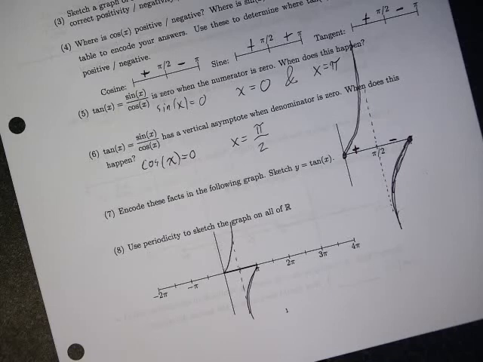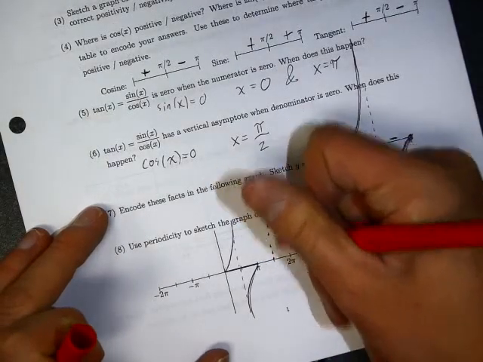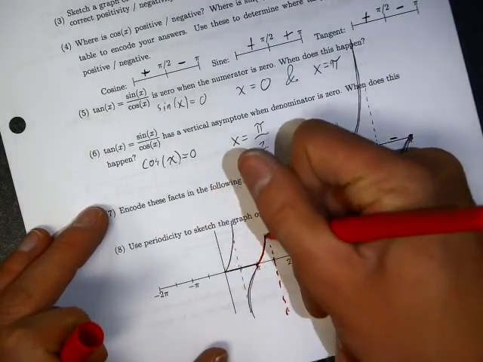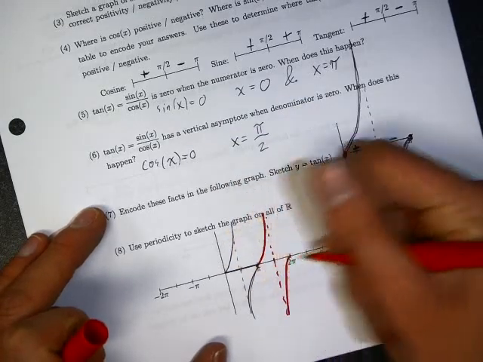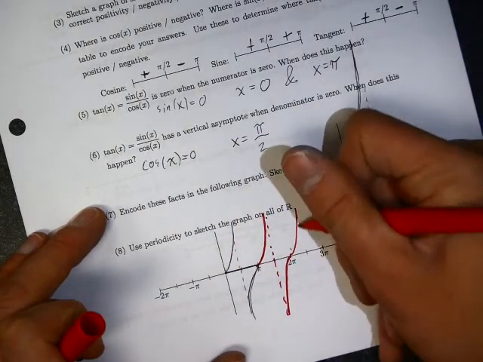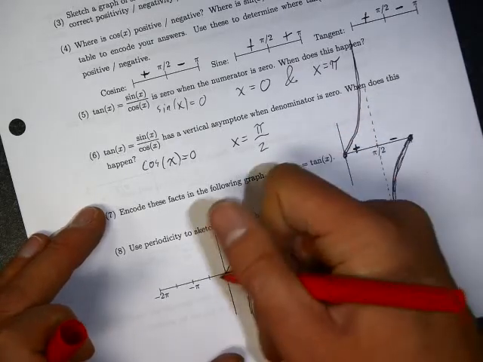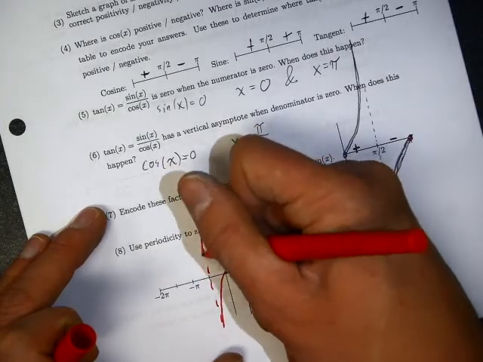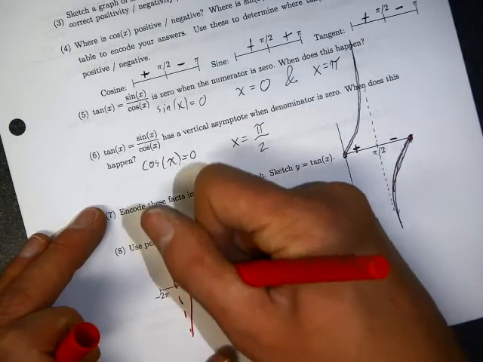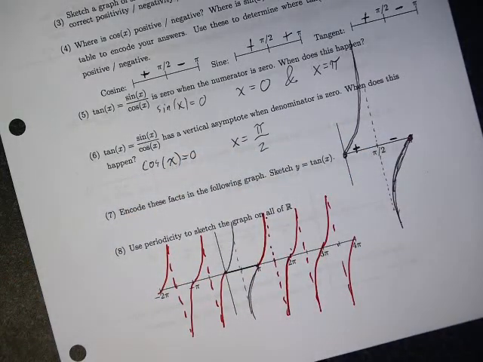I can just repeat, right? It has a period of pi. So that means that if I can sketch it from 0 to pi, then I can get the graph from pi to 2 pi by drawing the exact same picture again. So between pi and 2 pi, it should look the exact same. So there will be this vertical asymptote. Between 2 pi and 3 pi, it'll do the same thing again. Between 3 pi and 4 pi, it'll do the same thing again. Nice.